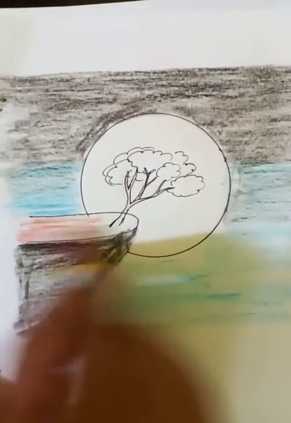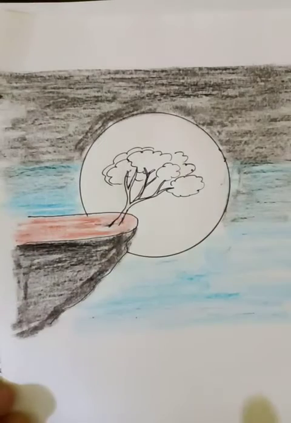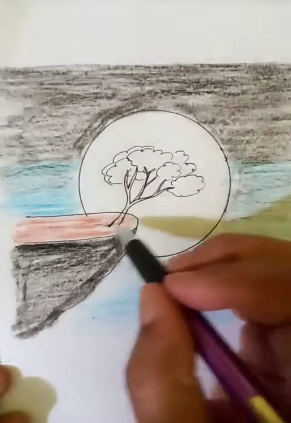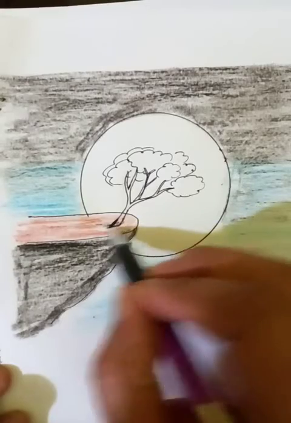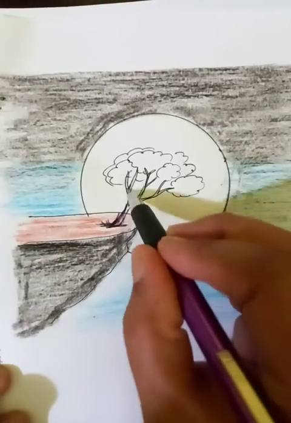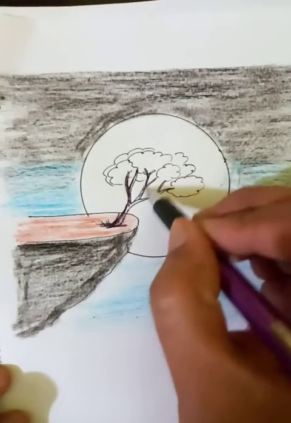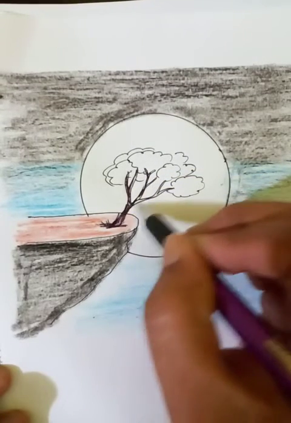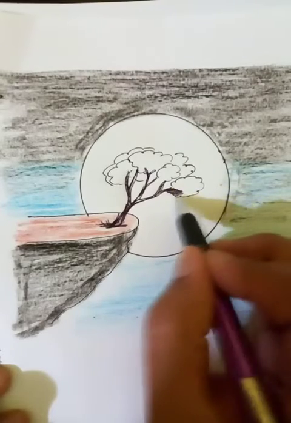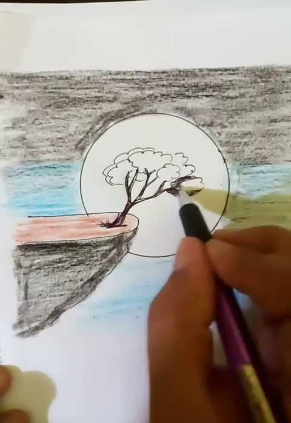Ground looks like this. All right, this is the part of our sketch. All right, we're going to see the tree here. Let's dark in the bottom and in the side.